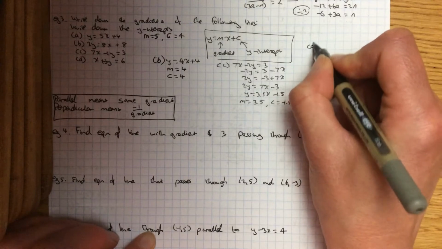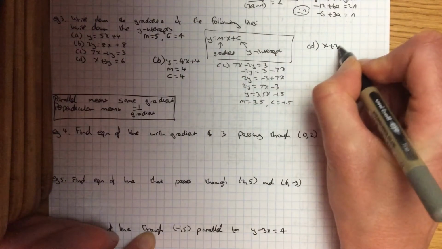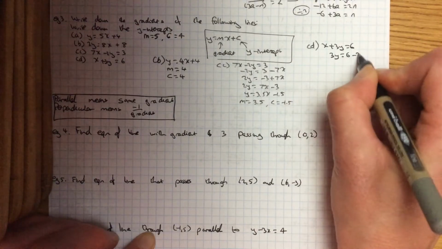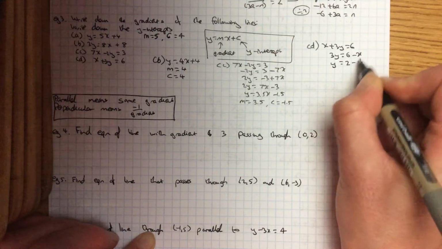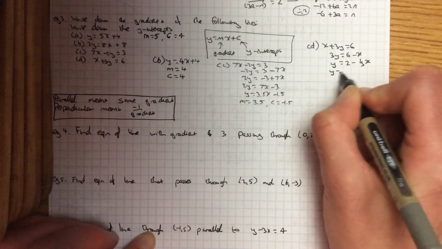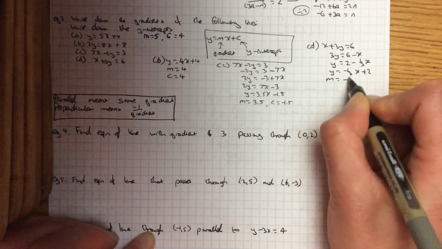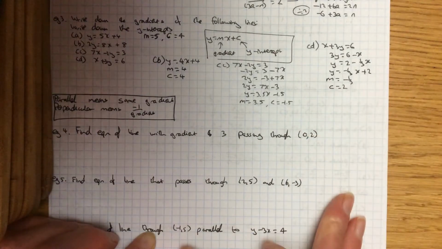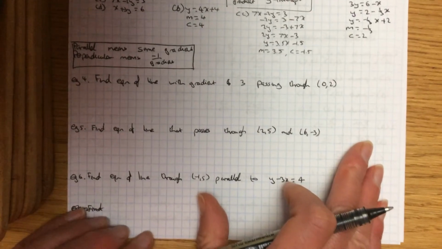And lastly, part D. It's another mess. I must have y equals. So bring this x over as a minus x. Divide everything by 3. That becomes x over 3 or a third x. I like to write it with the x first and the number at the end. The gradient is minus 3 and the y-intercept is 2. Now you're just going to keep working with that.